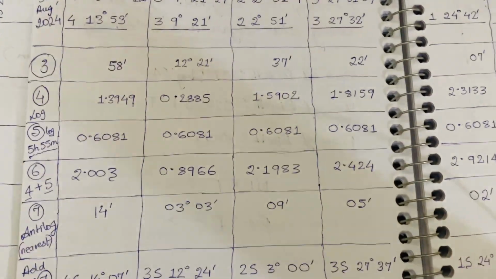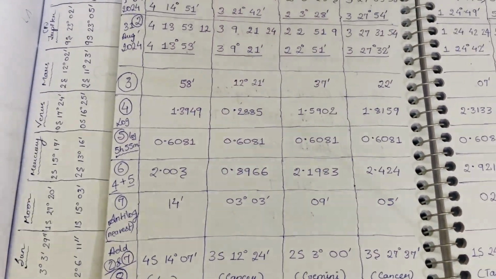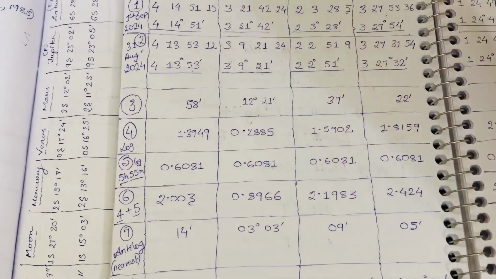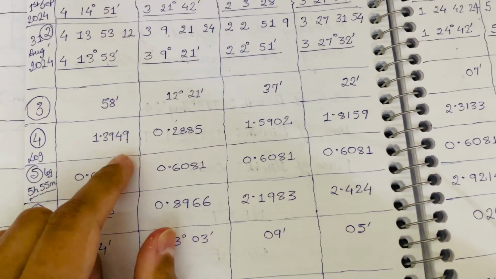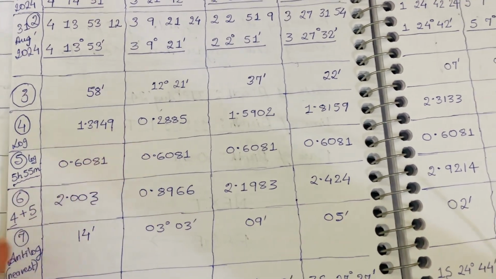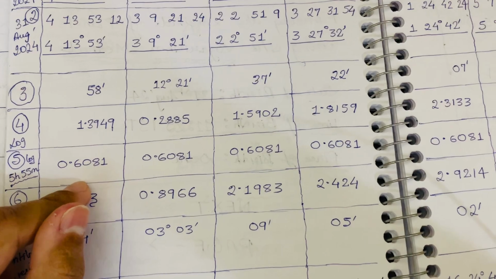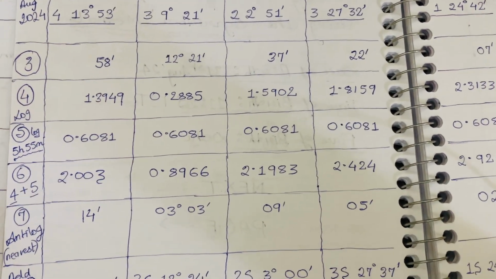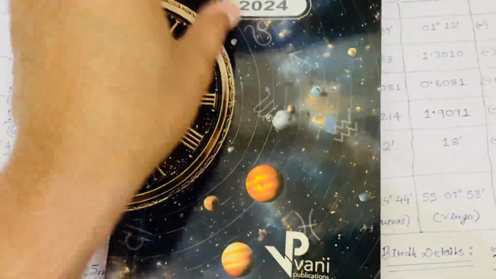How are we doing it? Again, simply the same process in which we saw the values in step 4, the same process we are applying in step 5, and we will be seeing what the logarithm value is for 5 hours 55 minutes. Let's do it all together.